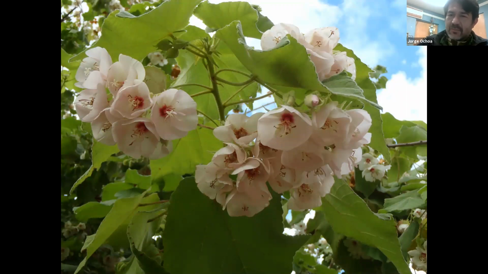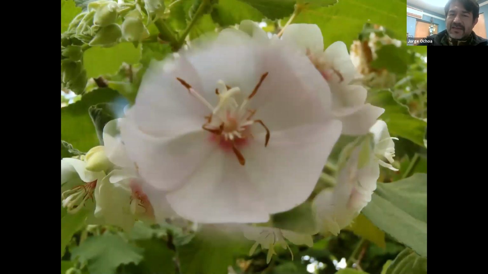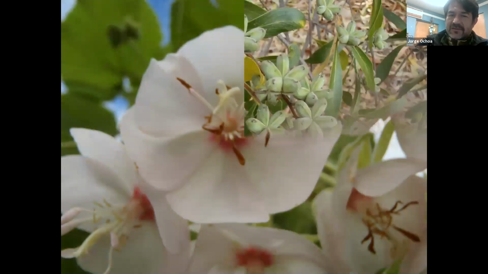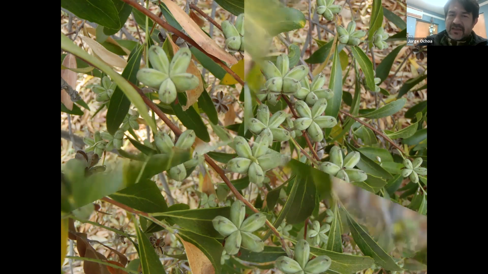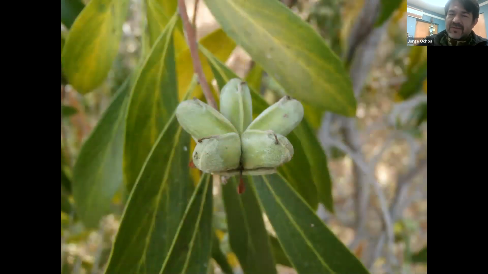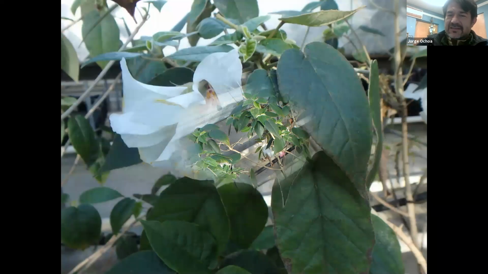So here's one of the white clouds type. So another Dombeya with white flowers. And here are some of the fruits for this Dombeya. So the same capsule that you see with your Grewia, or very similar, because again, they're related to one another. And then we have the genus Trochetiopsis erythroxylon. So this is very unusual.